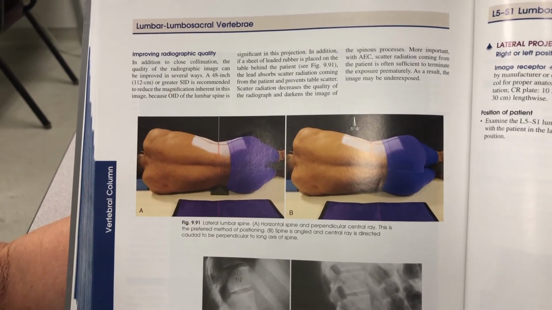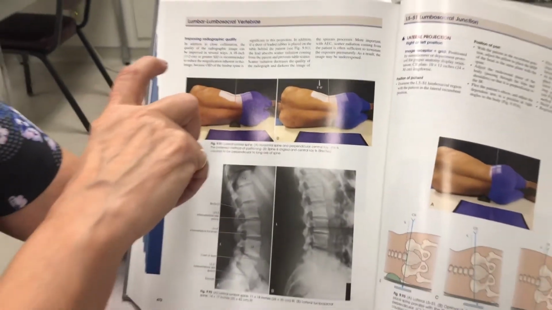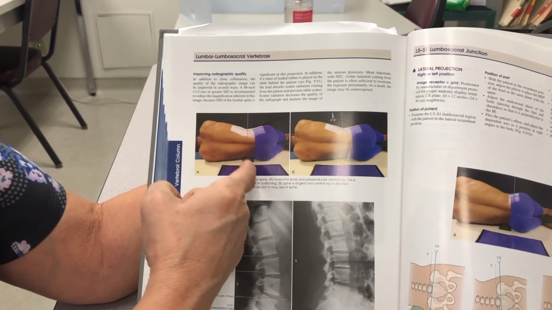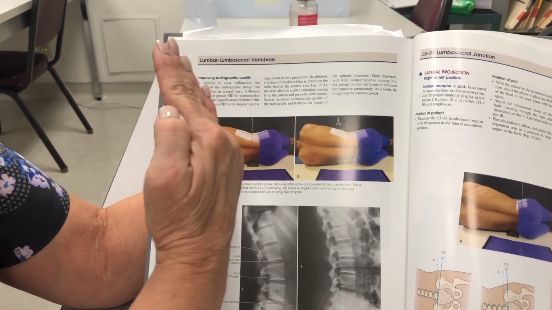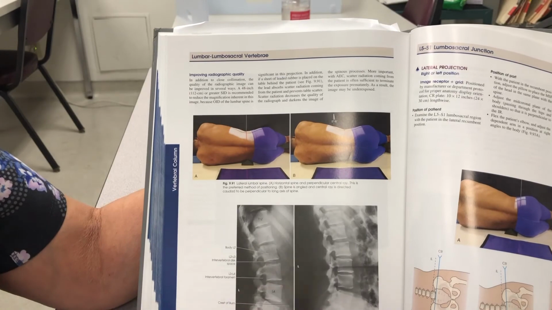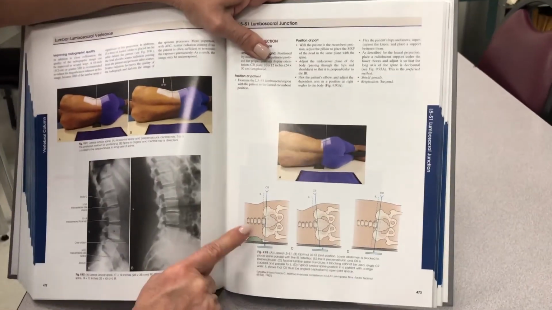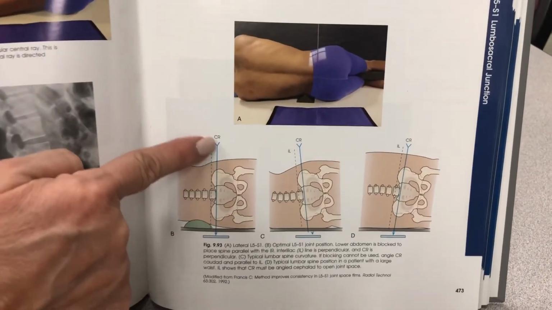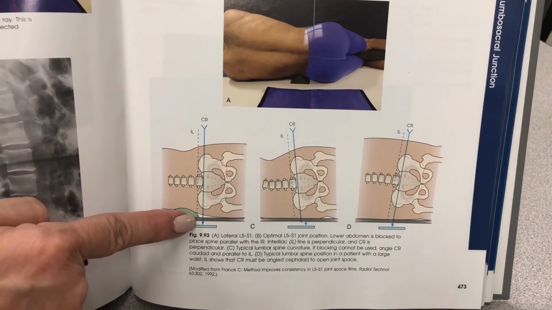So based on your patient's body habitus, what you want to make sure is that the interiliac line between the top of one iliac crest to the other is perpendicular. If it's not, if it's tilted a little bit, then you need to angle to match that interiliac line. Okay, for the L5-S1 spot, again, we're looking at this interiliac line, and if you feel like it is perpendicular to the tabletop, no angulation is necessary.